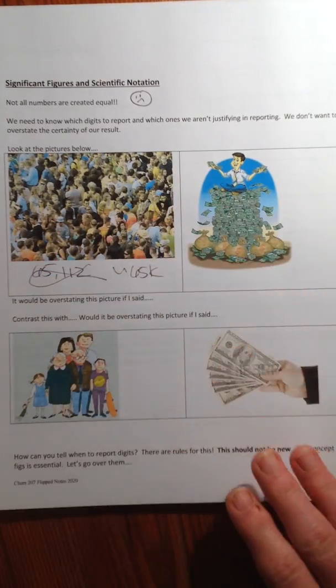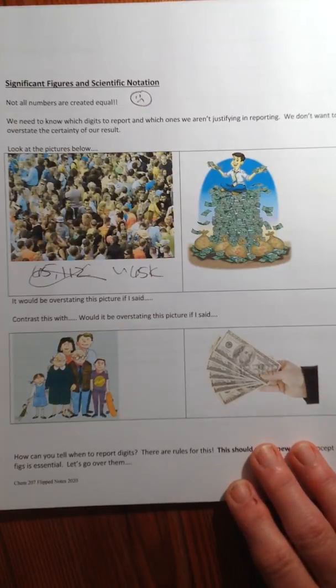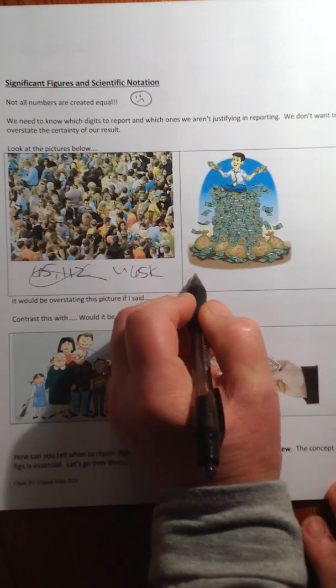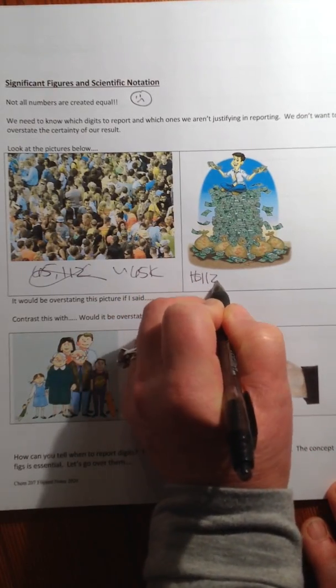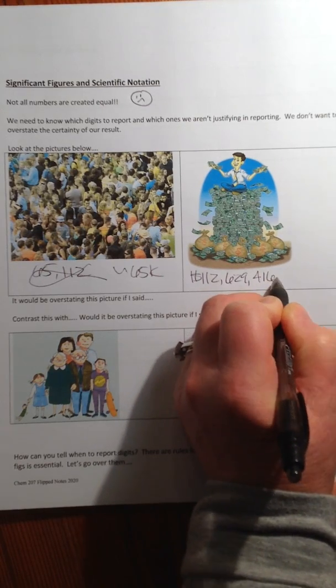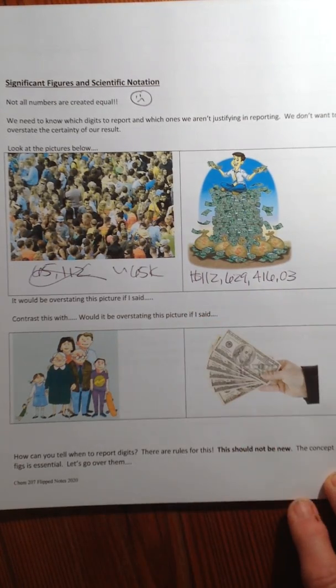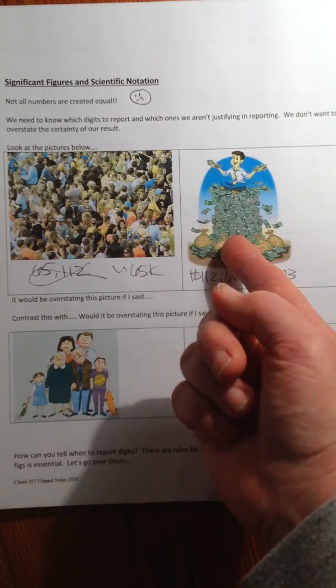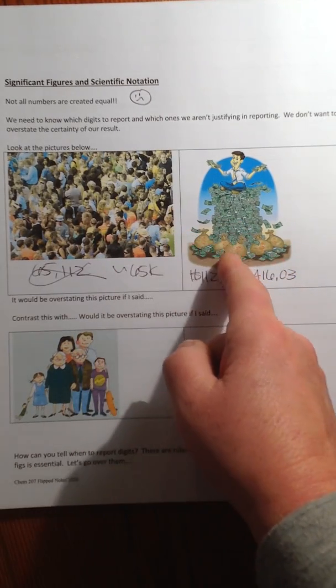Okay, our guy with his money over here, let's say he just won the lottery. And let's say we look at that pile of money and we say that the guy won $112,629,416.03. Well, that would be totally ridiculous based on what we see here. We don't even know what's in these bags.